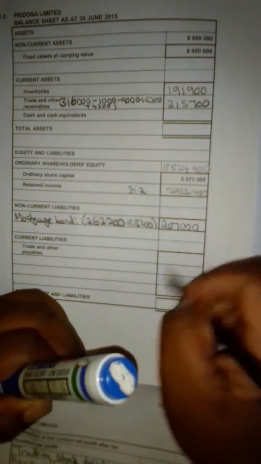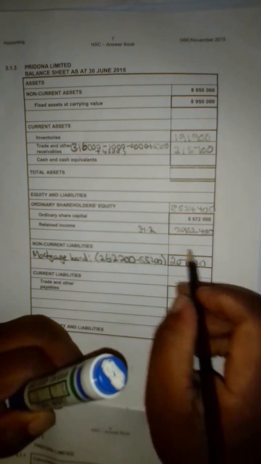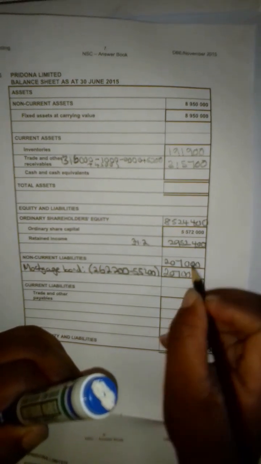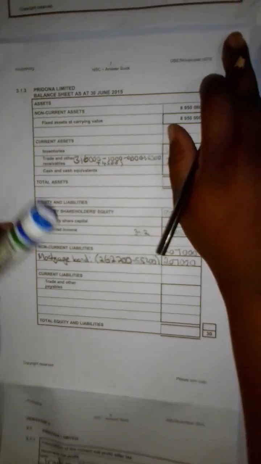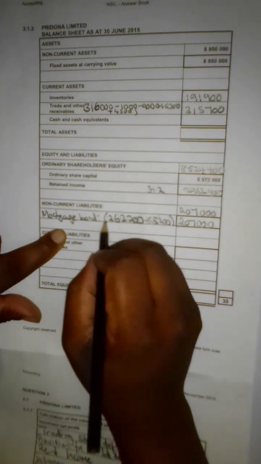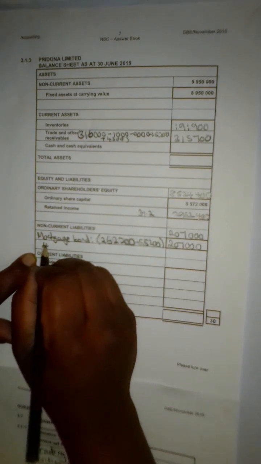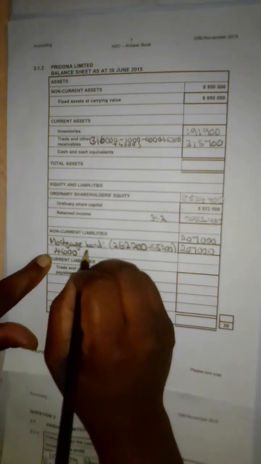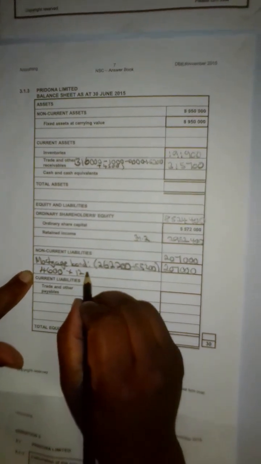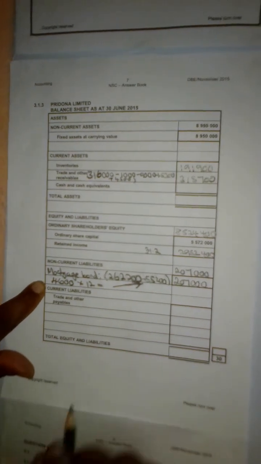There's nothing else that we are going to record under the non-current liabilities. So it means the non-current liability is 207,000. Since there's space here, you can also show that you did a calculation like this: 4,600 multiplied by 12 months, which should give you 55,200.